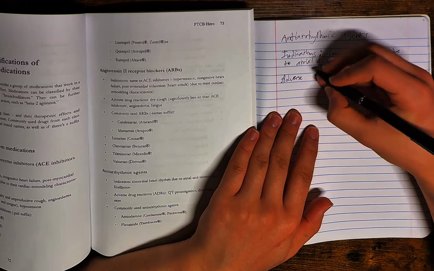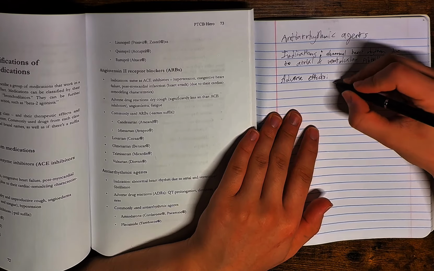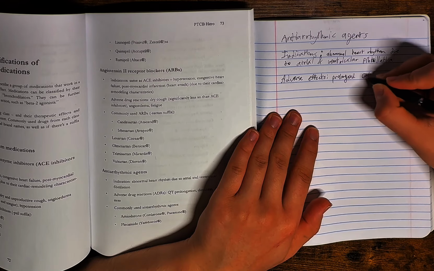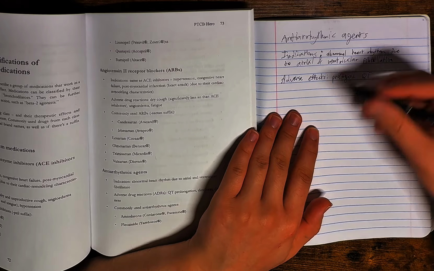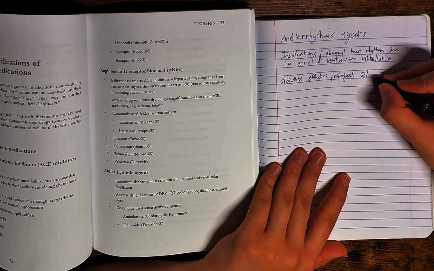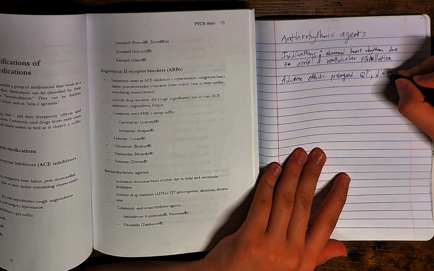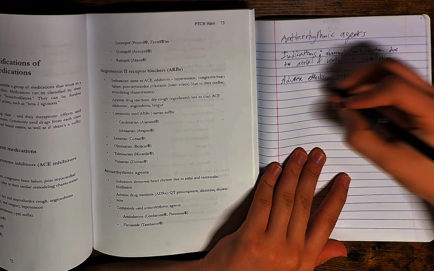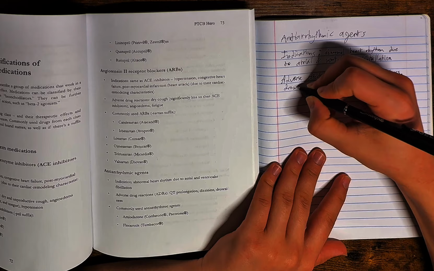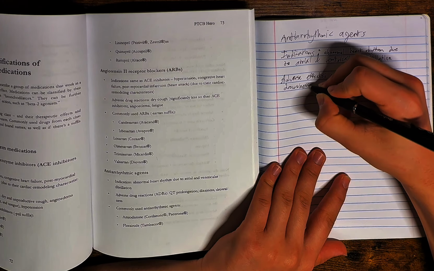Adverse effects could be a prolonged QT, QT prolongation is the same thing. And then you have, did it say drowsiness and dizziness? Yes. Okay, dizziness. And drowsiness. Okay.